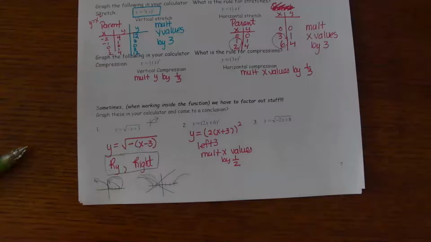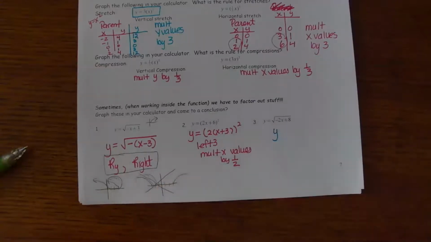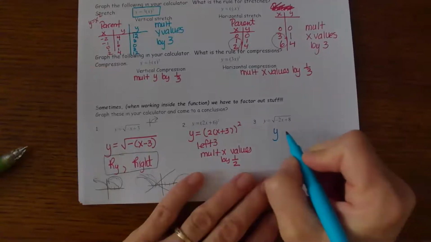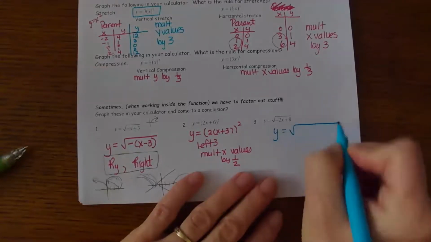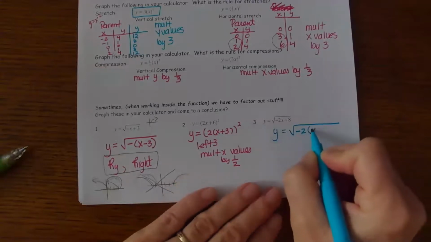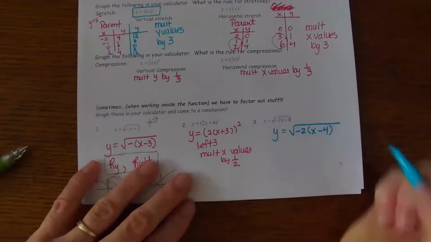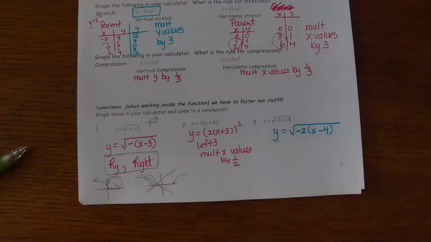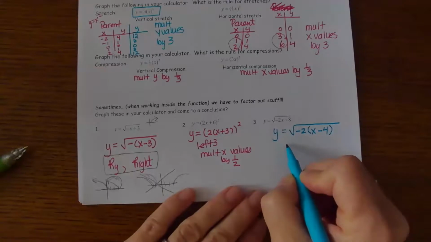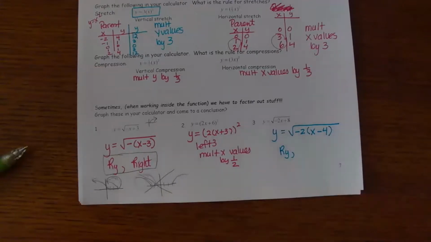Now, what about this guy? What do we have to do here? Cannot have that 2 next to that X. So we have to factor it out. And what's going to go in here? So what are we going to do with it? So we're going to do what? Reflection in the y-axis, correct?